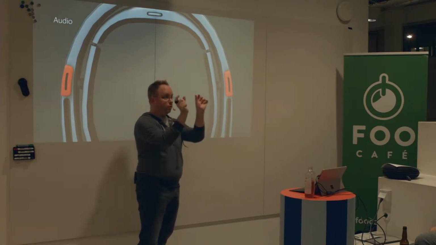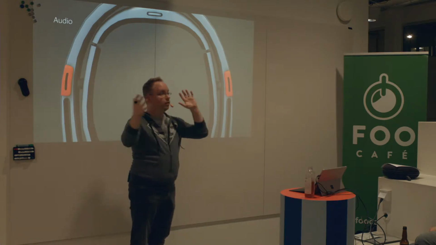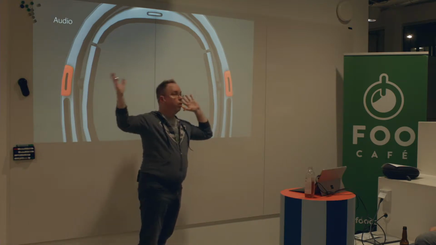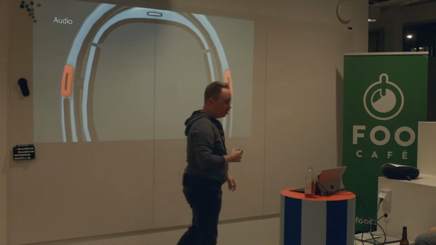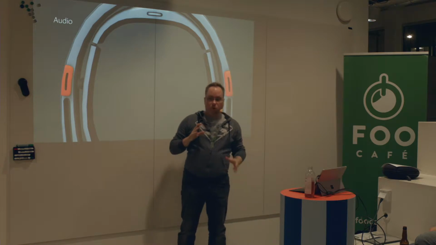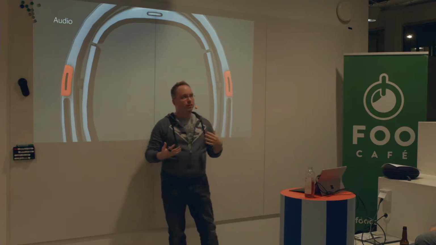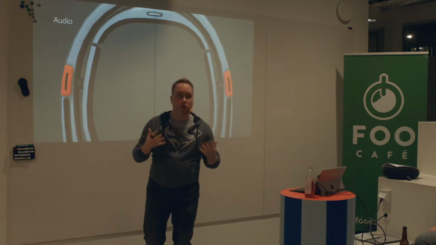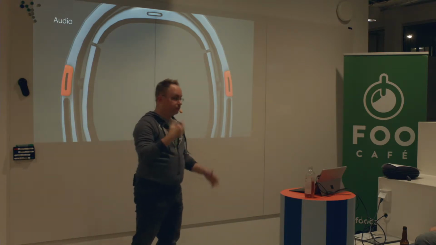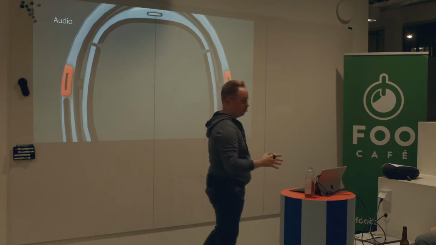So even though your field of view is small, you're going to feel like the holograms are all over the place. When you try it in this kind of environment, with a lot of people and so on, you will probably not get the full experience. But it's really, really awesome.